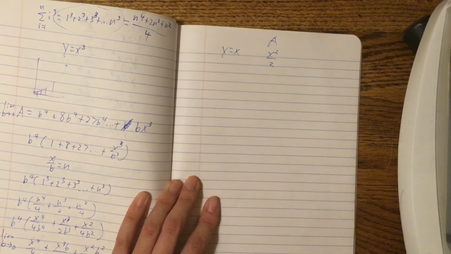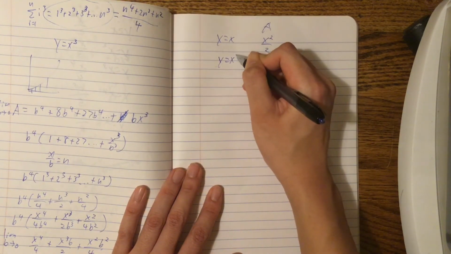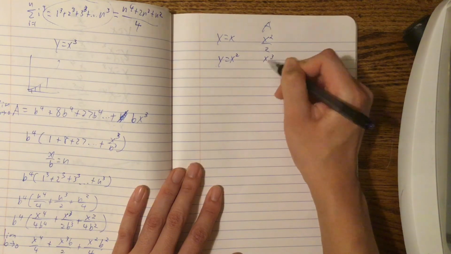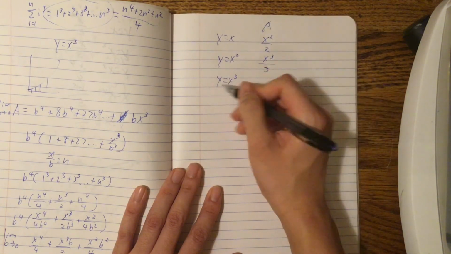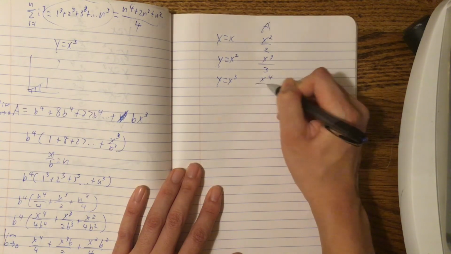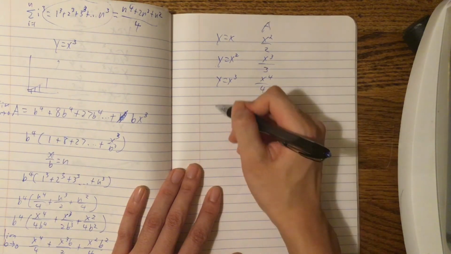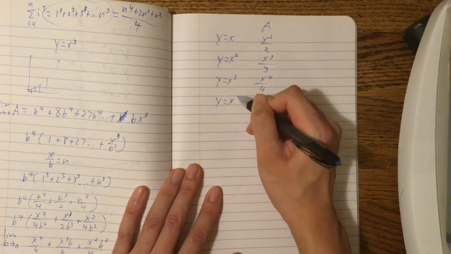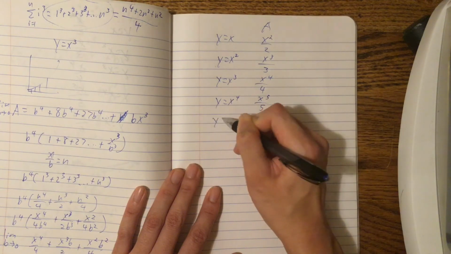Sorry, low battery. So the area under the curve of y equals x squared is x cubed over 3, y equals x cubed is just x to the 4 over 4. And there's a reason for this, but basically with this pattern, we can predict that the area under the curve of x to the 4 is x to the 5 over 5, and so on.